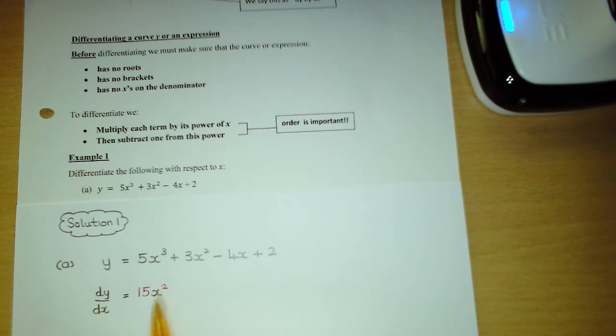Do you see that? You multiply the term by the power of x first. We get 15. Copy x down. And then subtract 1 from the power. Okay, let's repeat for the next term. The next term is plus 3x squared. We're going to multiply the term by the power, so we get plus 6, and then copy down x. Then we subtract 1 from the power, so the power of x is just going to be 1.